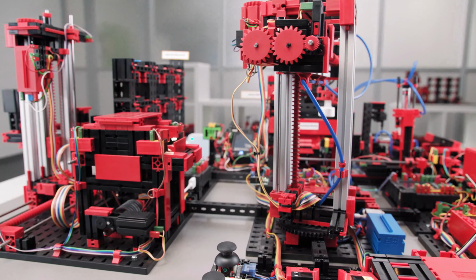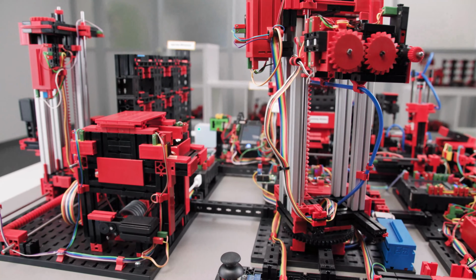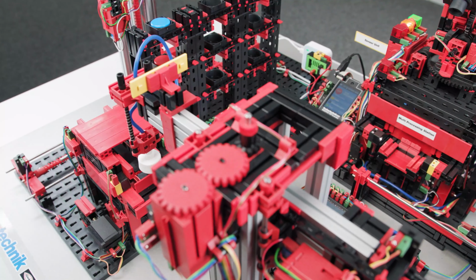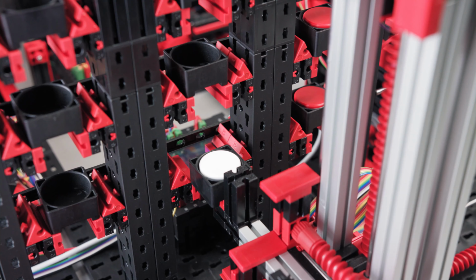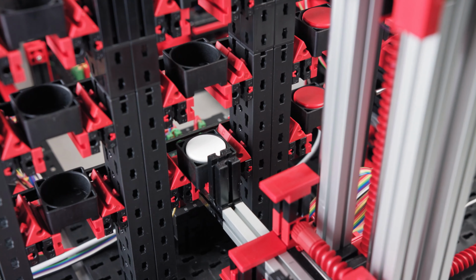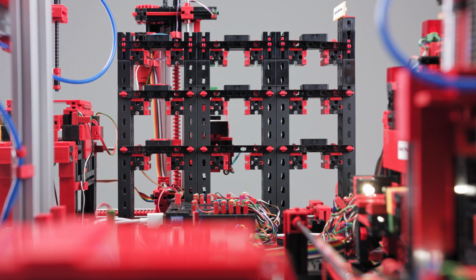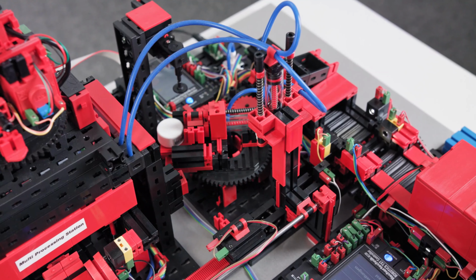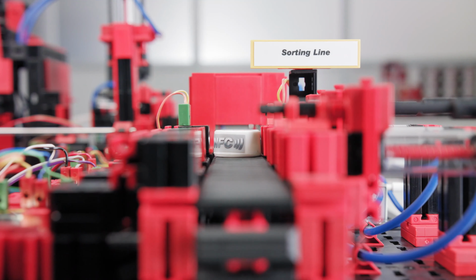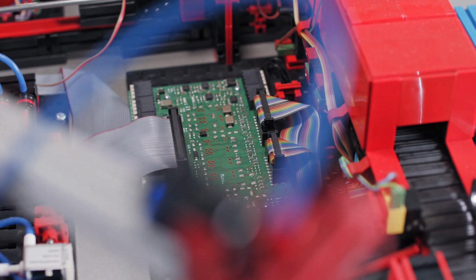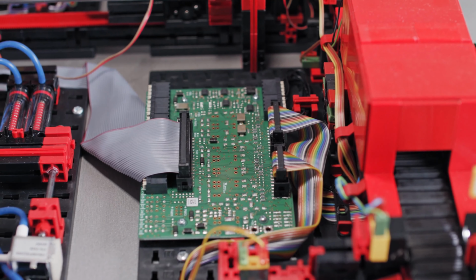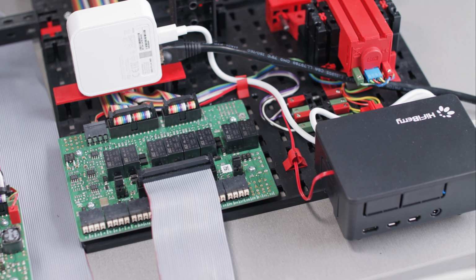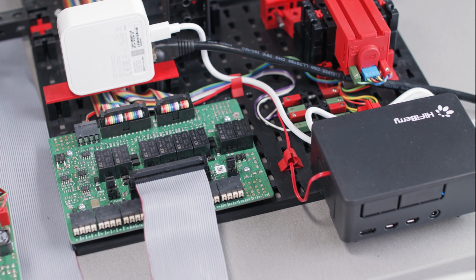The training and simulation model demonstrates the process from the delivery, collection, and storing of the materials through the ordering and the manufacturing processes to delivering the finished product. The training factory industry is controlled by a PLC controller, a Raspberry Pi as IoT gateway, and a TXT controller.